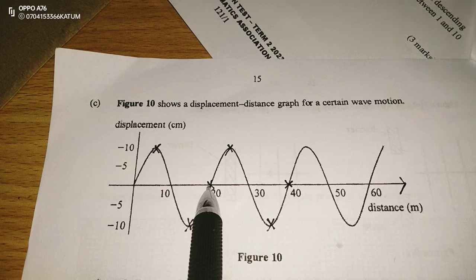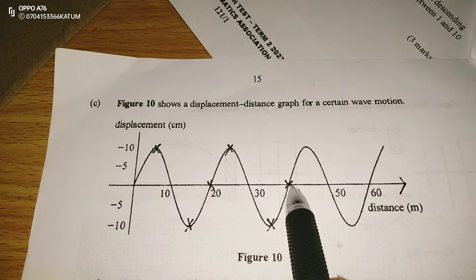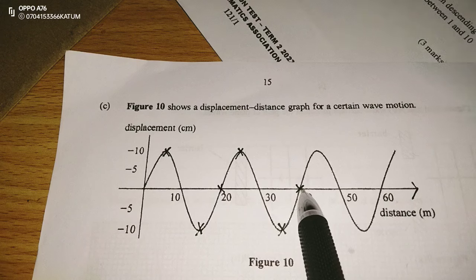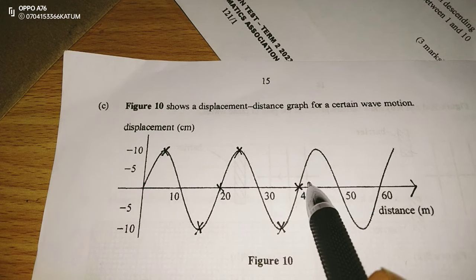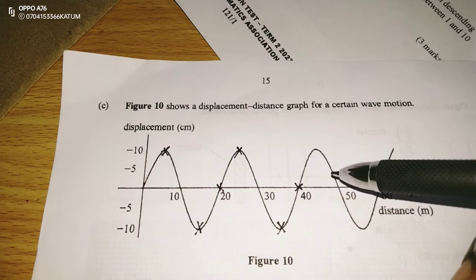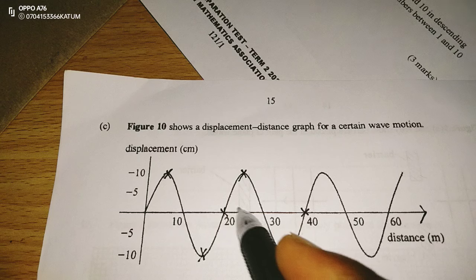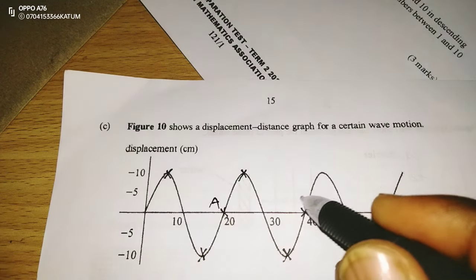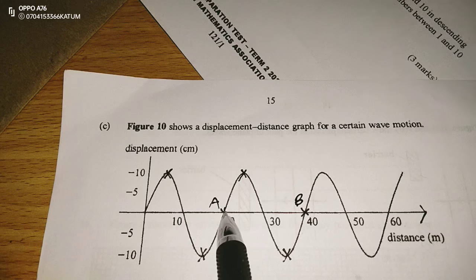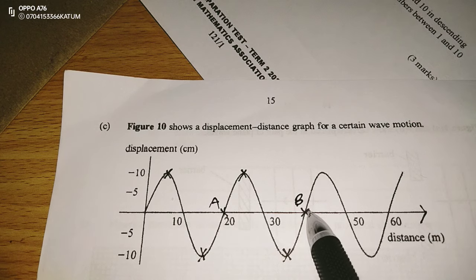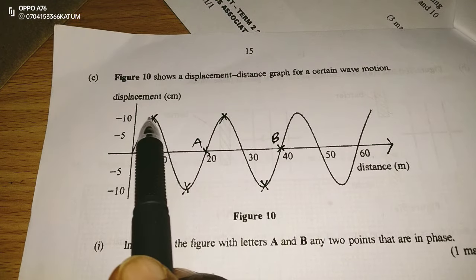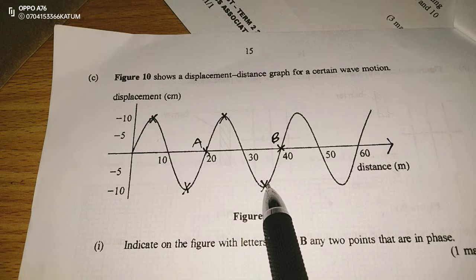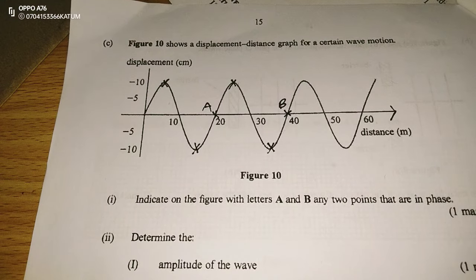Therefore, we can say a particle at this point and another one at this are in phase, because at any particular time they are moving in the same direction and at the same position. Therefore, we can label any of the described points. We can have A at this point, B at this point. So a point at this mark and another point at this mark are in phase. Alternatively, we can use a crest and another one, a trough and another one, or any other point, as long as the distance between them is a complete wavelength.